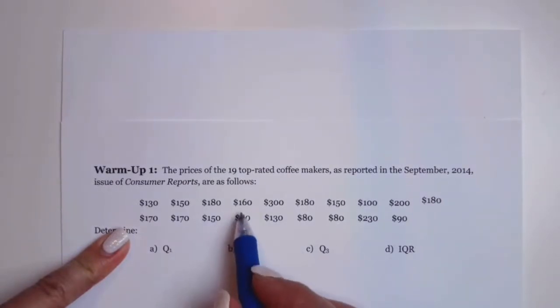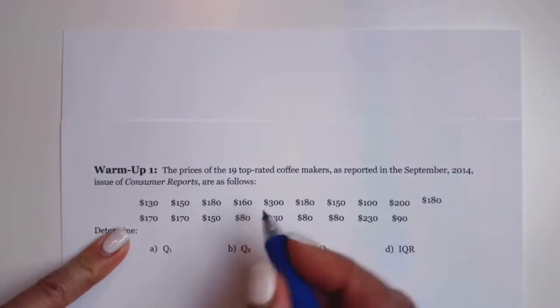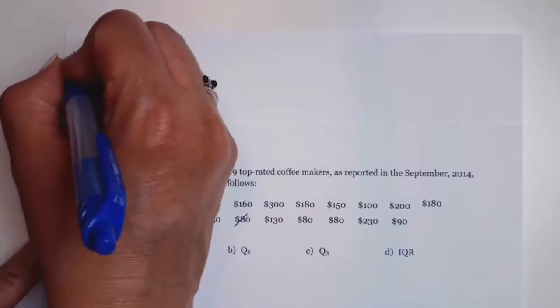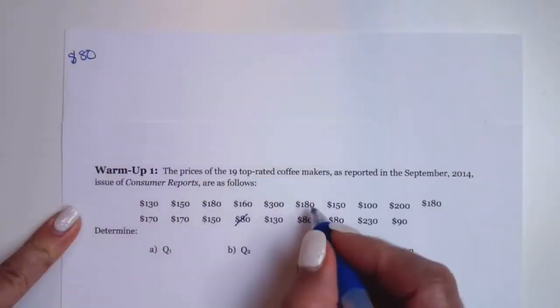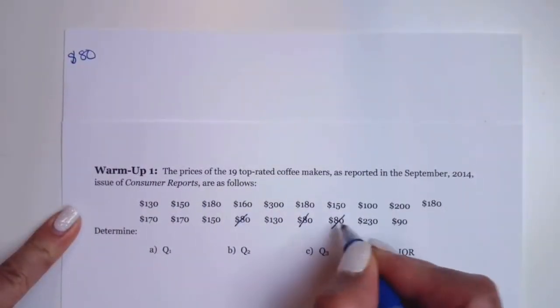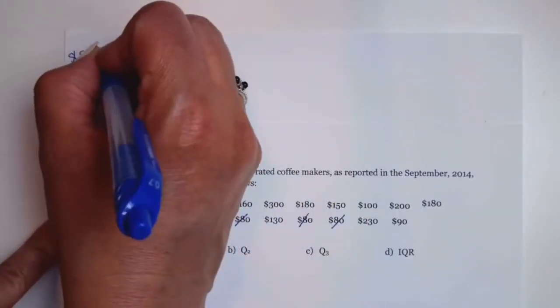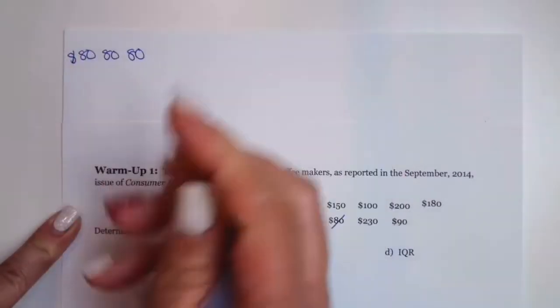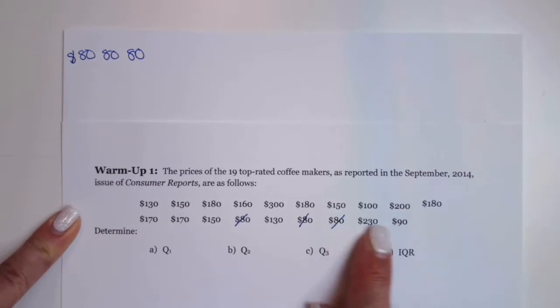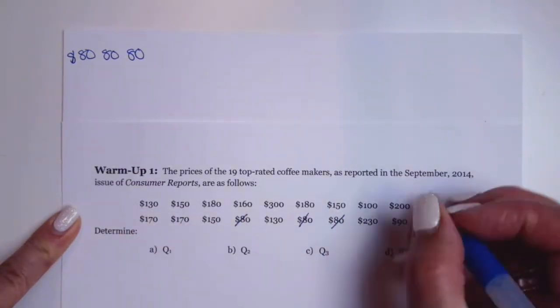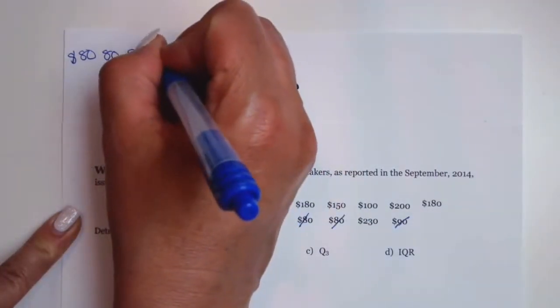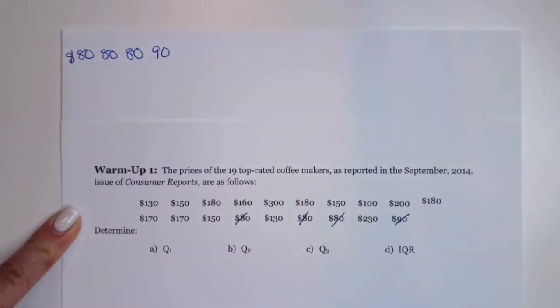So what is our lowest price? I think it is $80. So I'm going to start with 80. We have three 80s, right? 80 and 80. Then our next price, I think, is 90. I'm going to leave the dollar sign out so that there's less here.